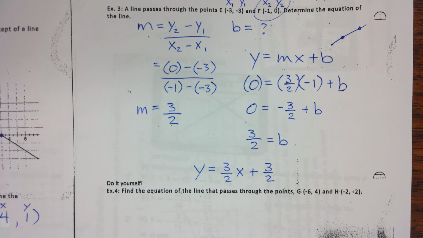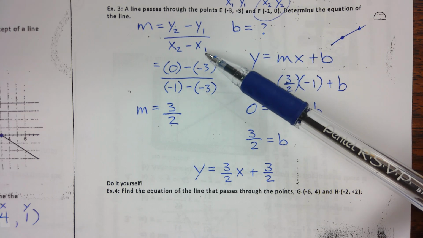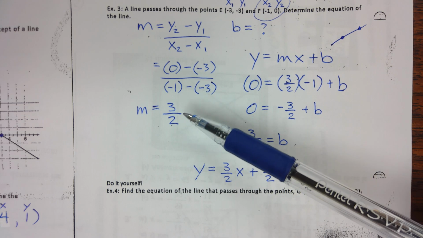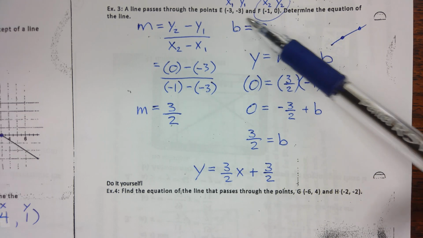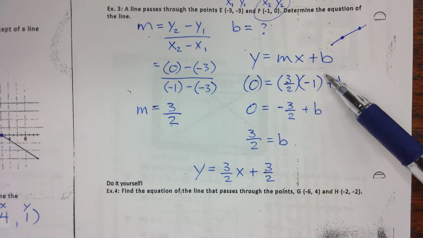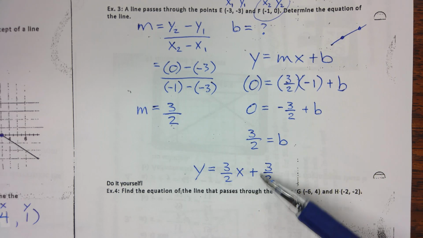Okay, so to recap this question, I used the slope formula to help me figure out the slope. Once I have the slope, I'm going to choose one of these points and substitute it into y equals mx plus b. And then using algebra, I solve for b, and then I put these two numbers together.